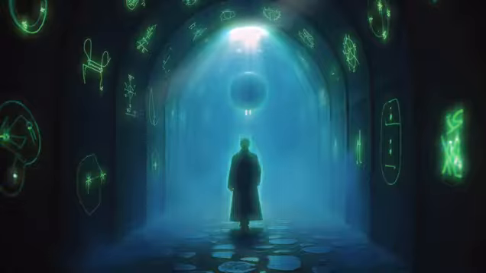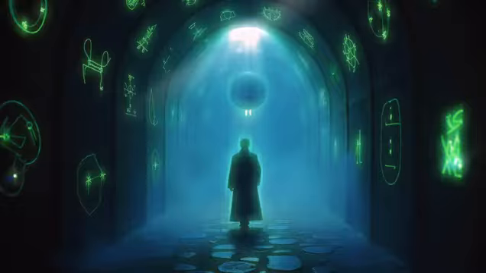48. Jellyfish have survived 5 mass extinctions without brains or hearts. Few people know this, but it's true. 49. The speed of light is not constant in all mediums. It slows down in water and glass. It's a quiet reminder of nature's complexity.